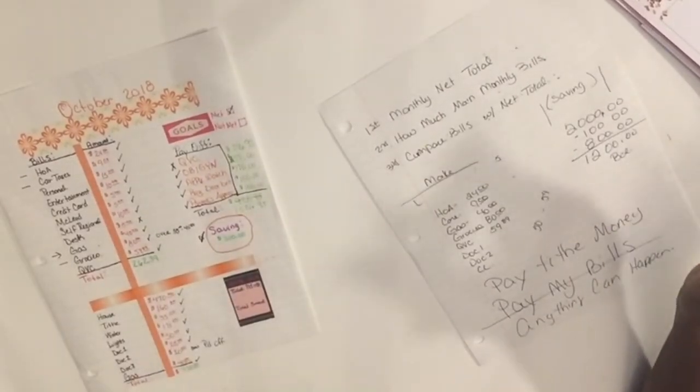But at the beginning, you may not be able to save much. And at the beginning, you may not be able to award yourself that much free spending money.